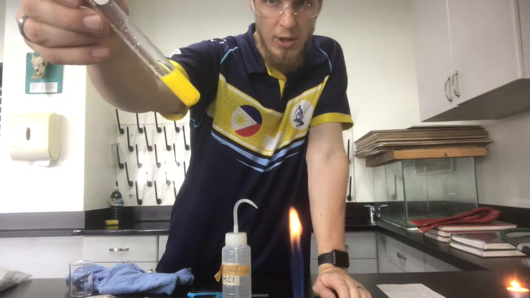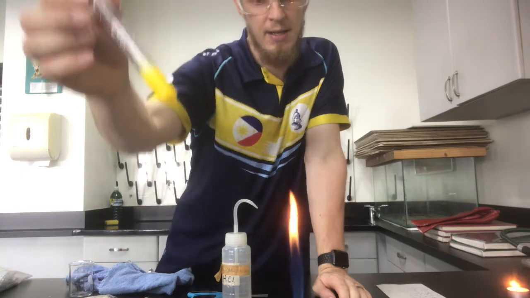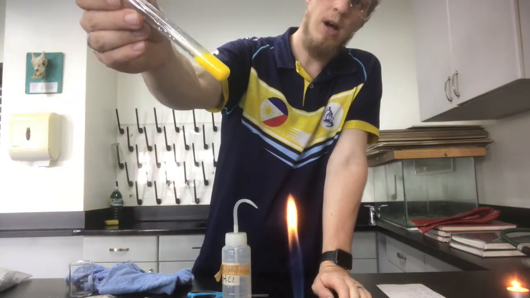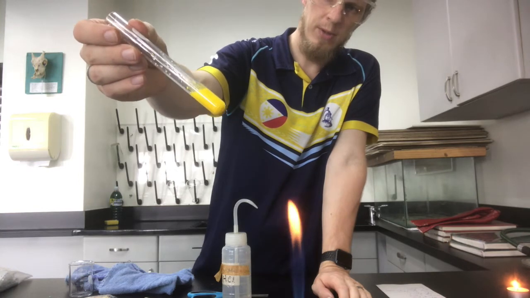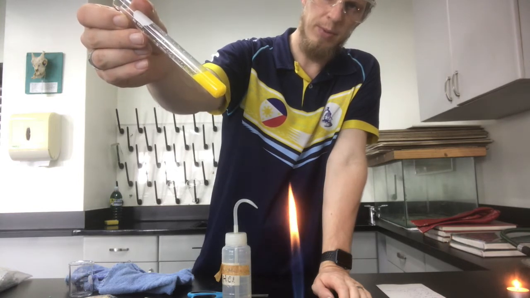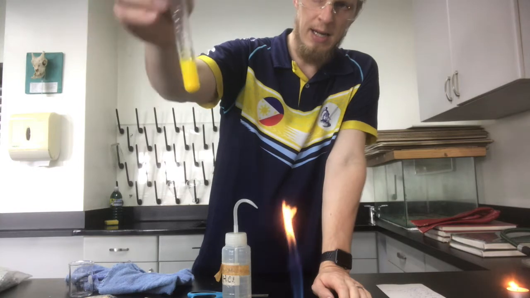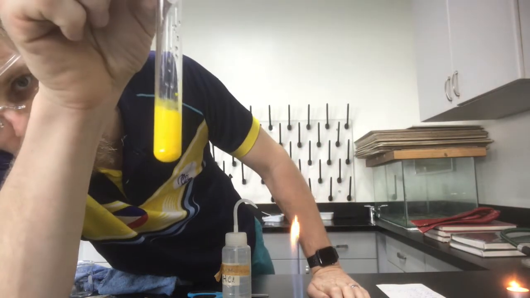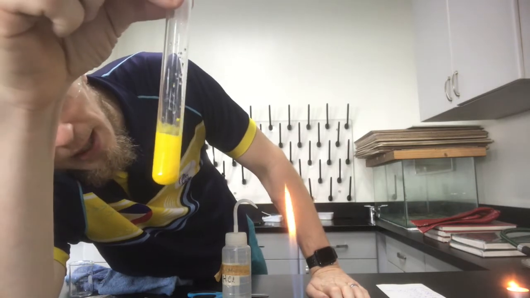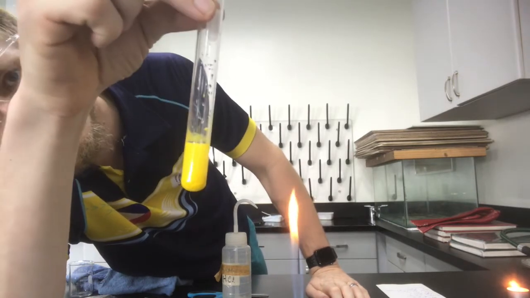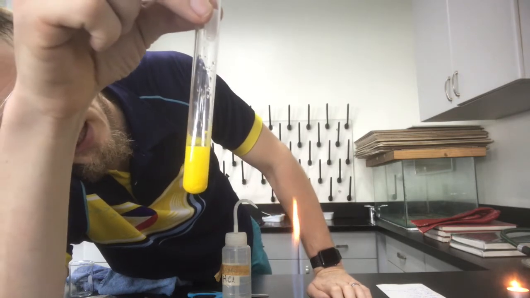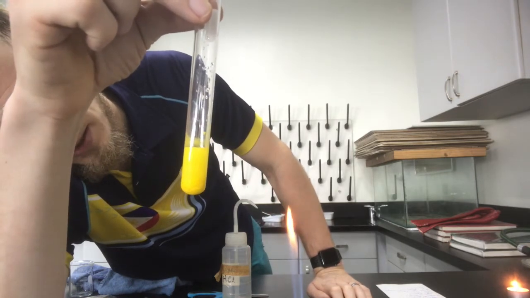Potassium nitrate is soluble, so it stays in the solution, and the lead iodide is not soluble, so it forms a precipitate, or a solid. It's probably hard to see on the camera, but I can see it settle out, and I'll eventually end up with a clear colourless solution and a bright yellow solid down the bottom.